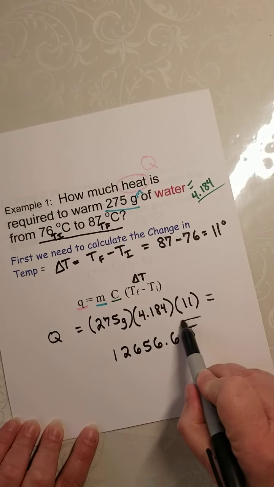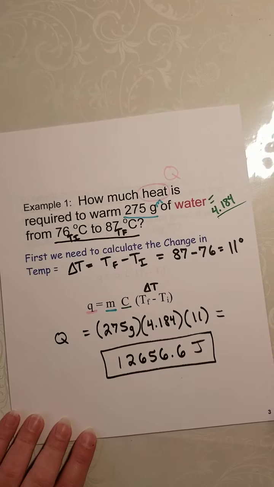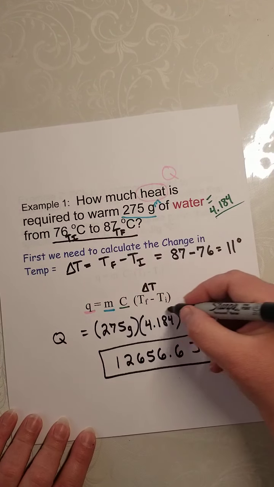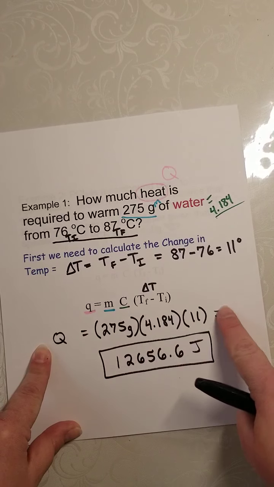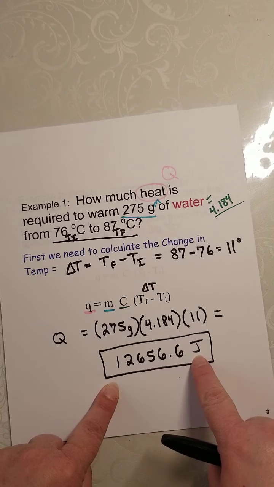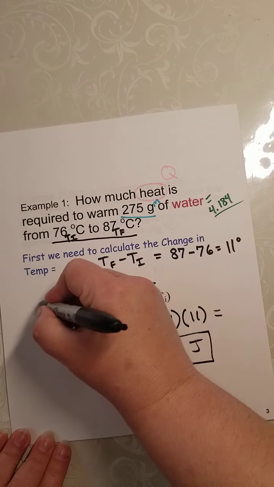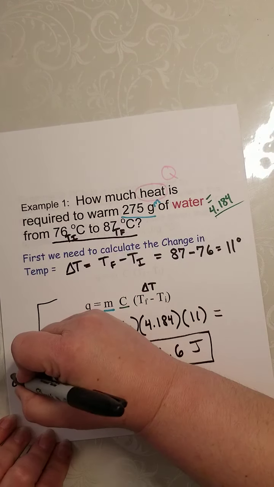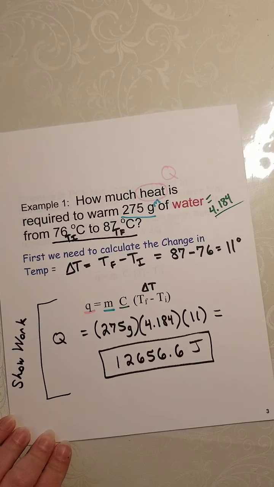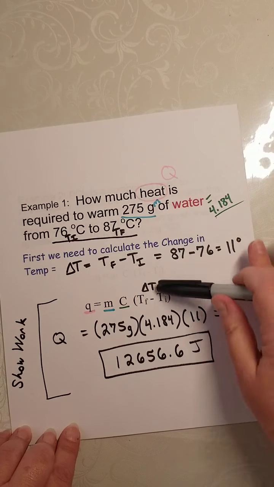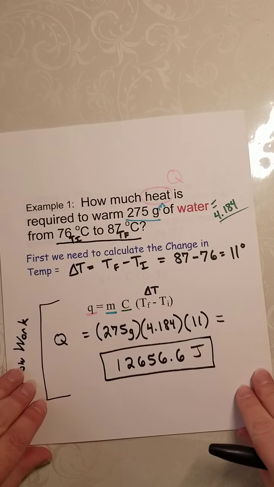And then please box your answer. When I ask you to show work, I want to see you write out the equation. I want you to show me the numbers plugged into the equation and the final answer with units boxed, okay? So I want you to show me this whole thing when I say show work. This is what I want you to do, okay? To be very clear. All right, let's try a different example.